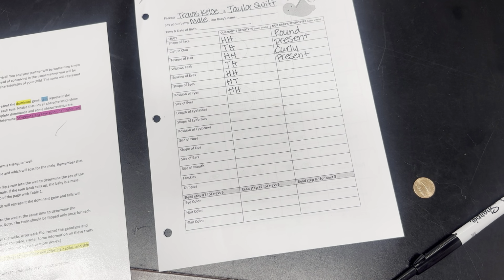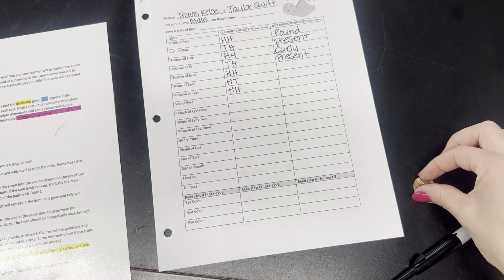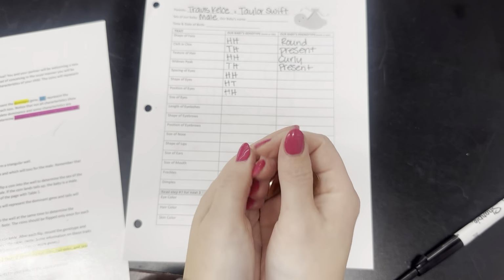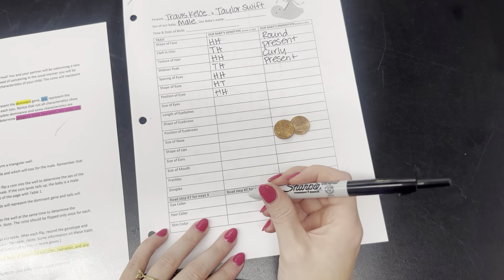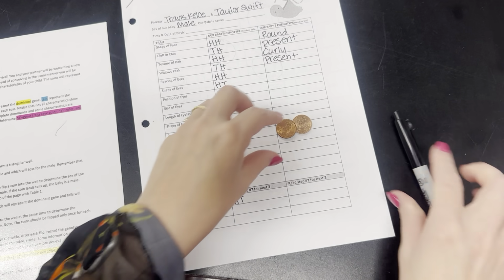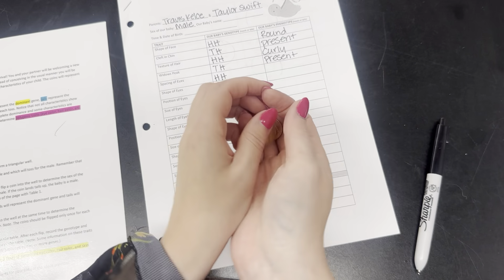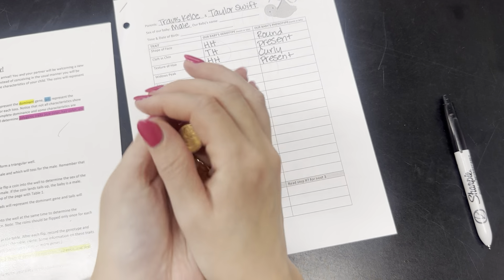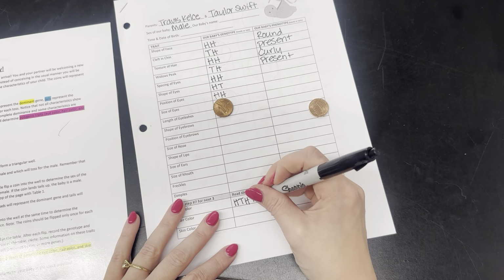Okay. And then I am going to flip those twice. And I got heads, tails, heads, tails, and then one more time. Heads, tails. Okay.